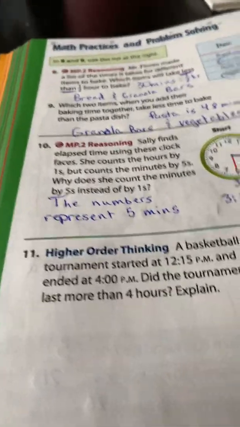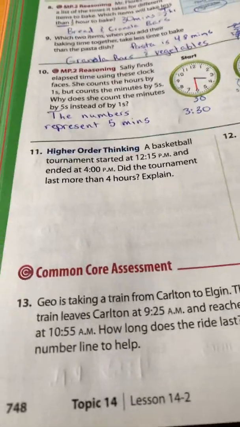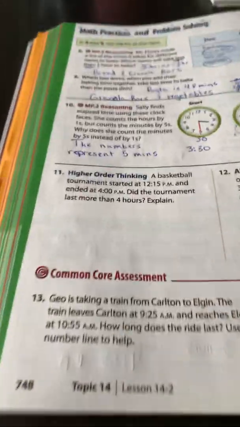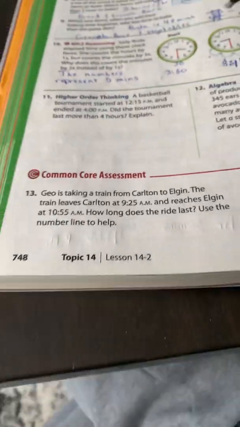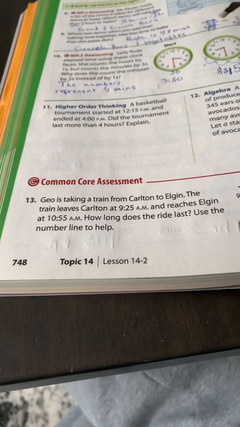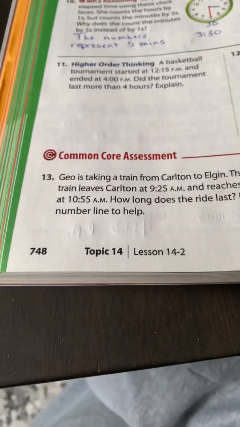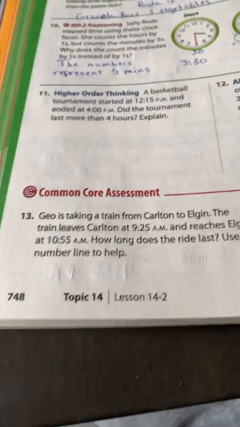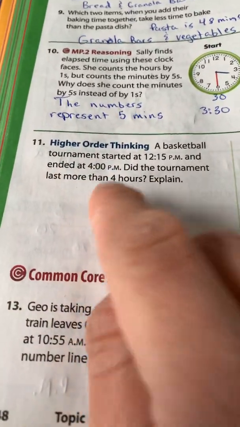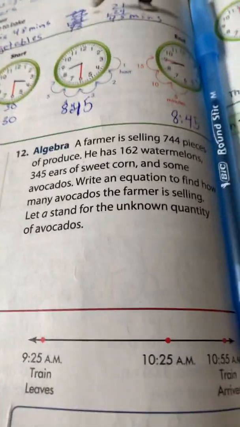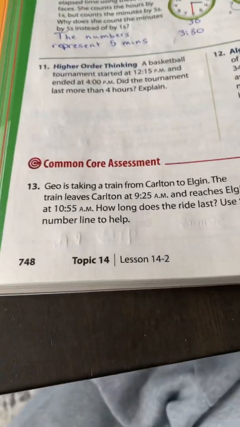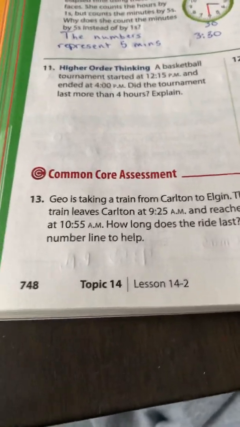All right, boys and girls, here's what we're going to do. Set 11, 12, and 13 is your homework, okay? You are going to write your answers in the assignment under comments. All you have to put for 11 is 11. Put the number and then tell me the answer. Then put 12 and then tell me the answer. Then put 13. You don't have to write the question out, just write the number.